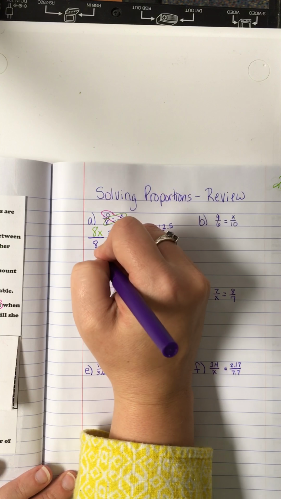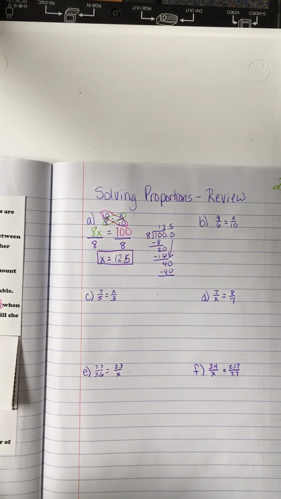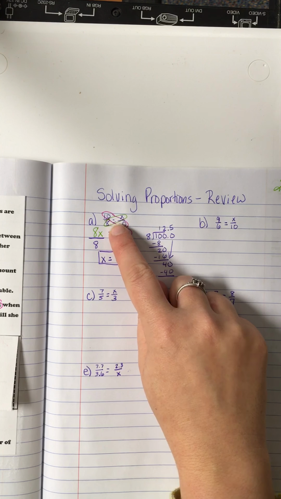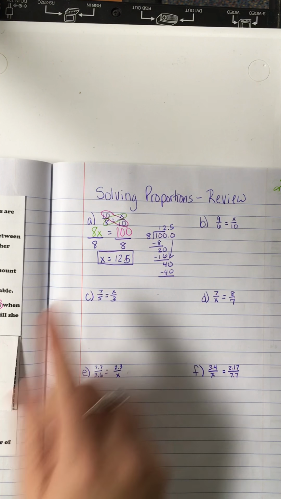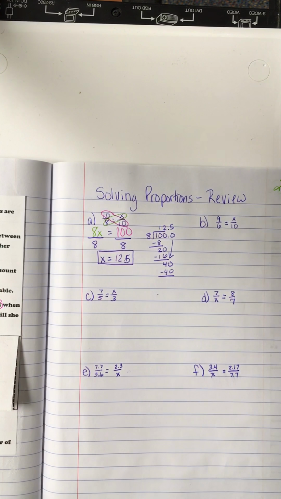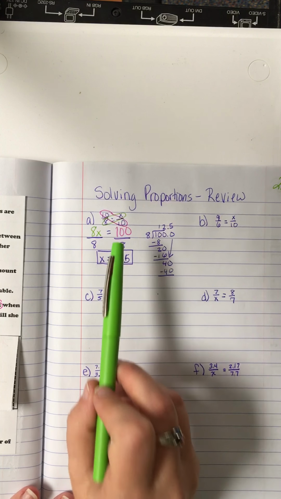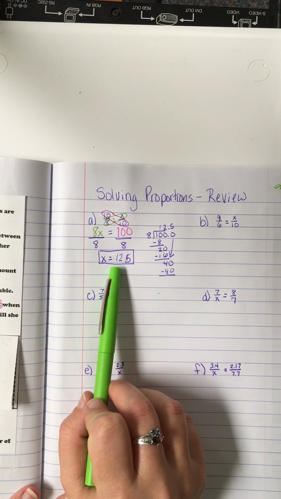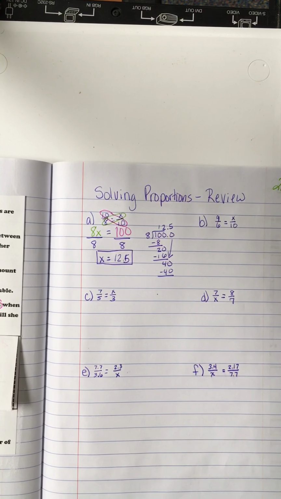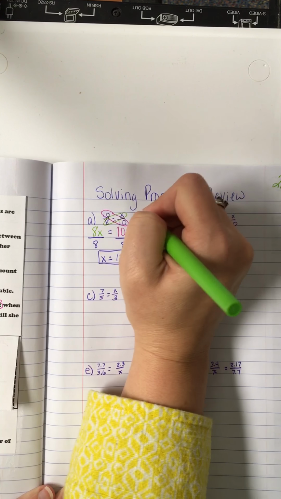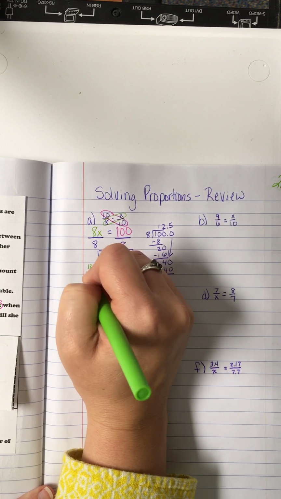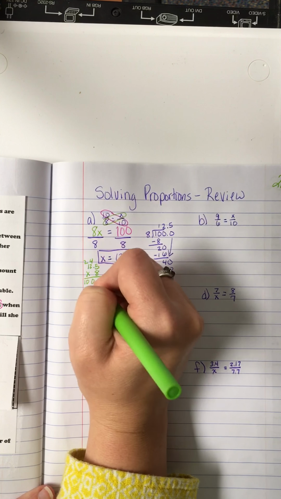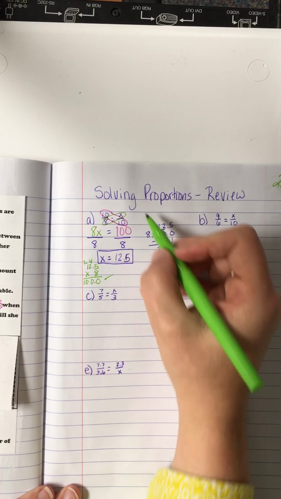Now, how do I check that that answer is right? I can plug it back in up top and do 12.5 times 8. And 12.5 times 8 should give me 100. And if you work that out, it does. Okay, so that's the same way that I expect to see the other 5. Give me your cross products equation and then give me the solution. And I'd like to see you checking your solution as well. So something as simple as saying 12.5 times 8 is 100, and so that means that we're good.